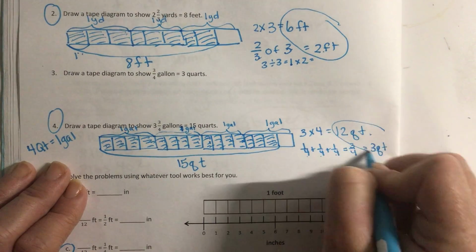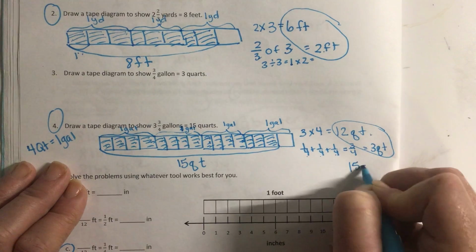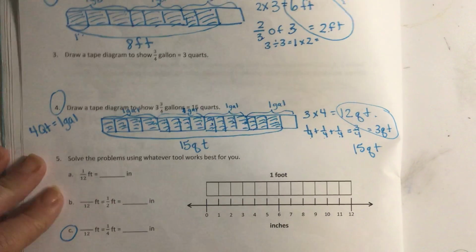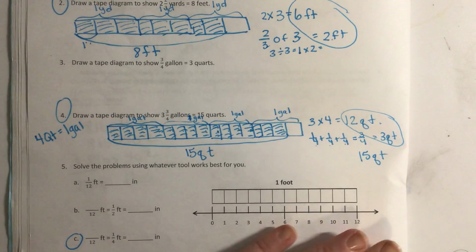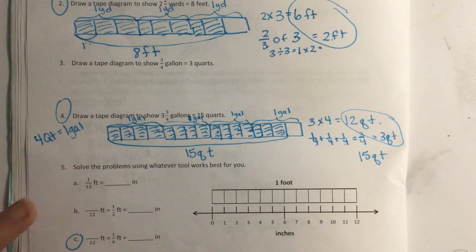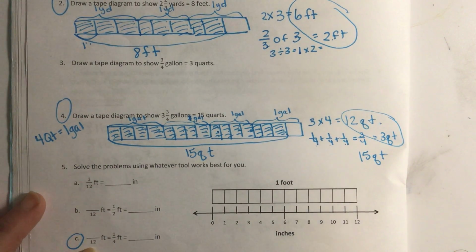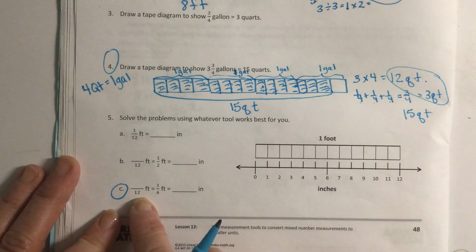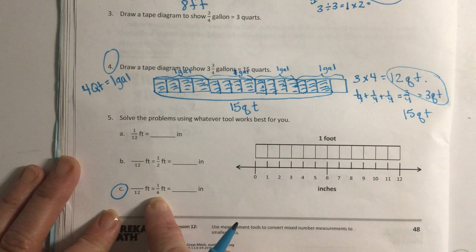And add those two together, and you get 15 quarts. Okay. All right, I will let you do A and B using the picture over here on your own, but I do want to show you this one. And now this is where we can use a little more division. So how many feet equals 1/4 foot?